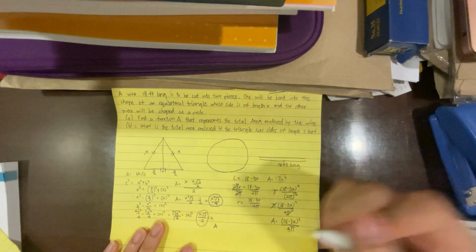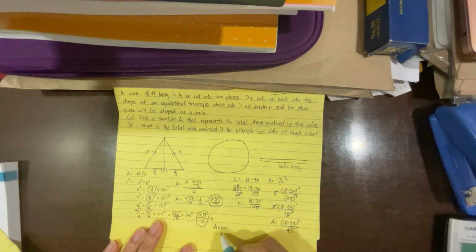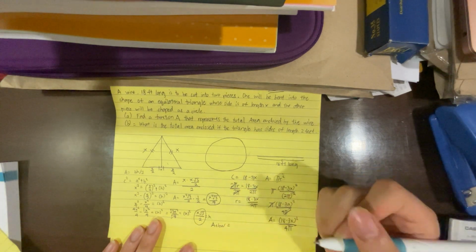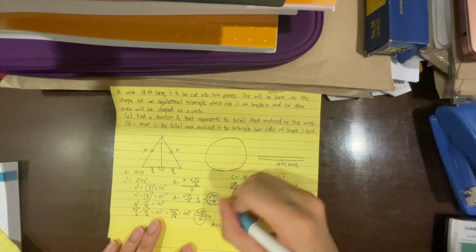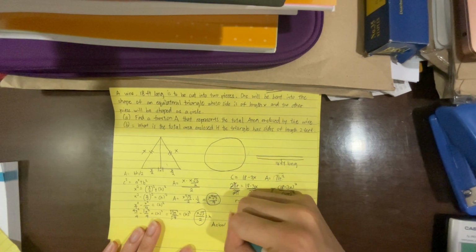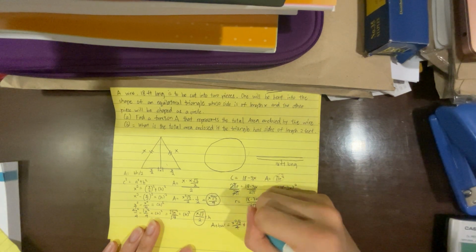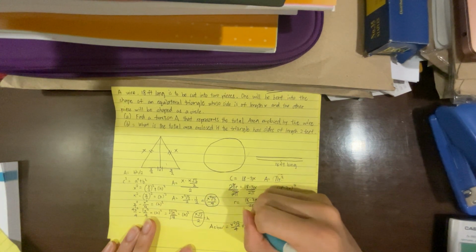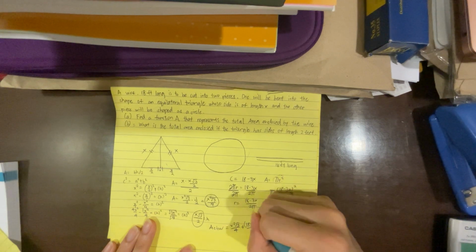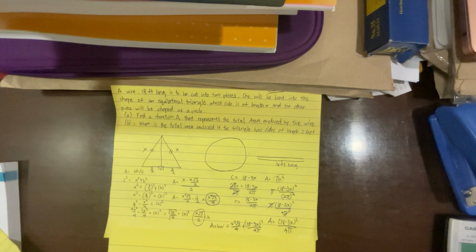Area, I'll write it here. Area enclosed by the wire, AEBW, would be simply this one, since it's the area of the equilateral triangle. And we add that by this one. Yeah, that's basically our final answer.